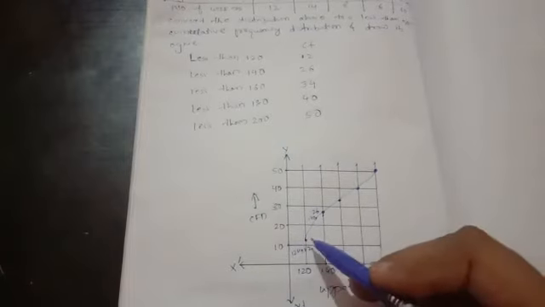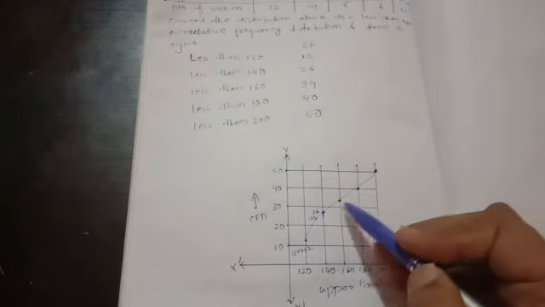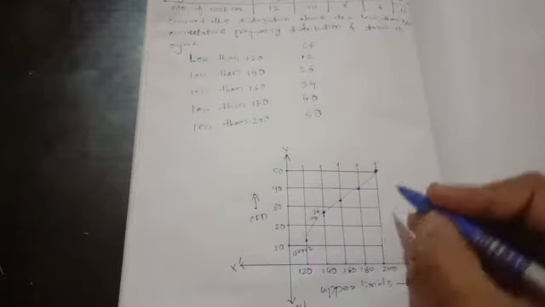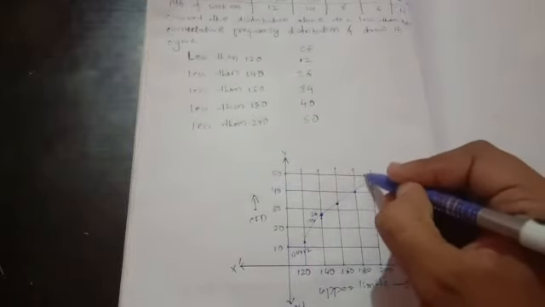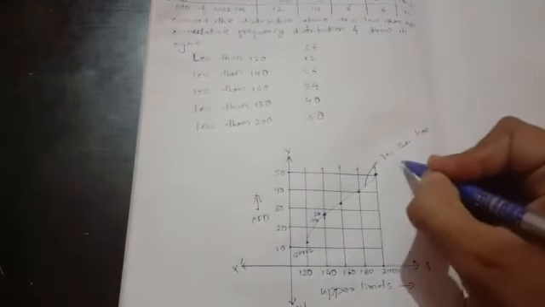When you draw, the curve looks like an S, not perfectly, but it looks like an S, and this curve is known as the less than type ogive curve.